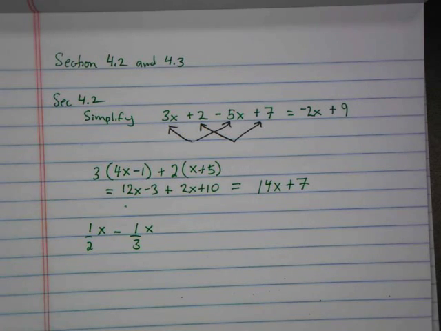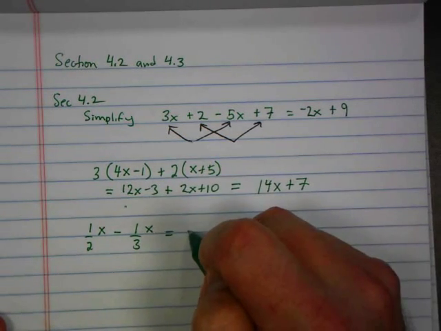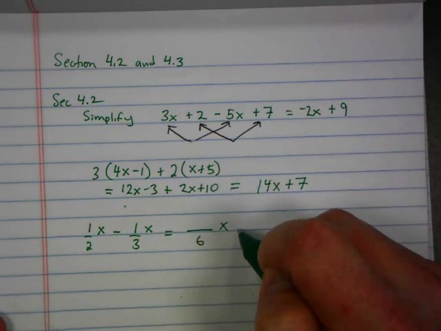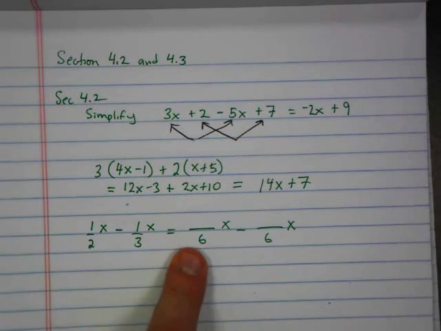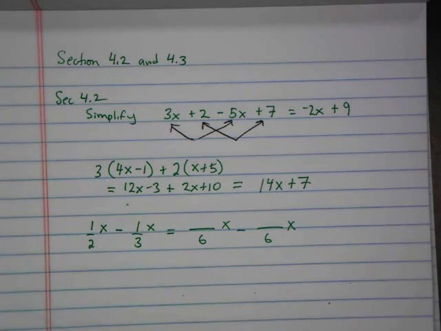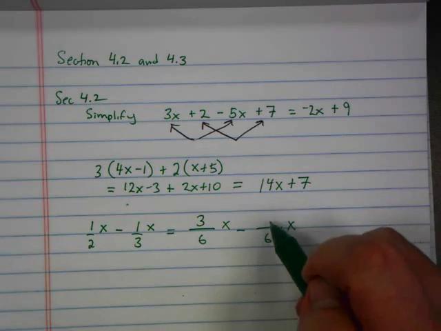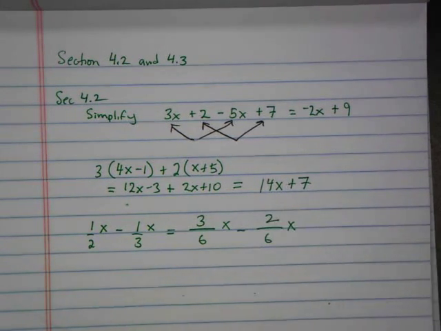Oh, common denominator. You're subtracting things. To add or subtract fractions, you have to have a common denominator. Okay. What's my common denominator? 6. To turn a 2 into a 6, I had to multiply by 3. So this one is going to be 3 over 6 x. And the other one's going to be 2 over 6 x. So now we subtract. 3/6 x minus 2/6 x is 1/6 x.